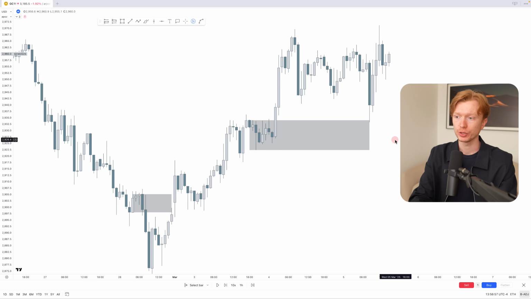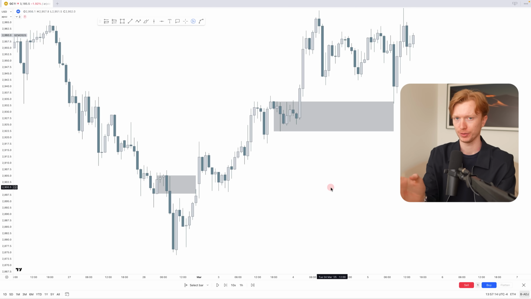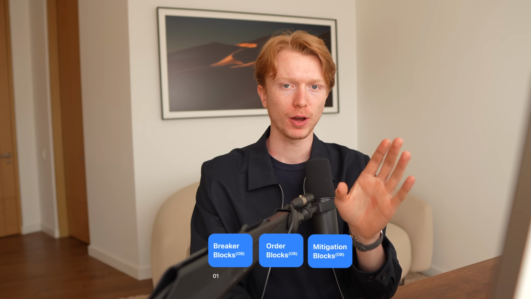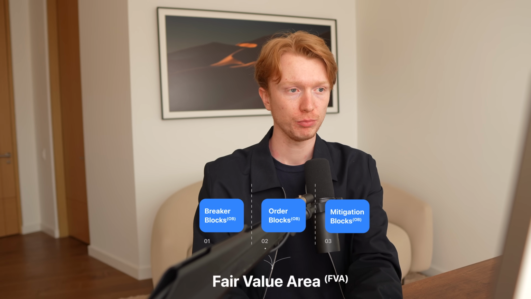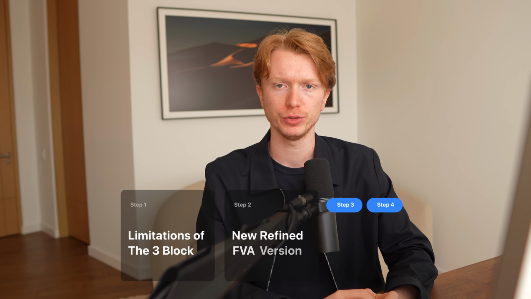Now, again, you'll notice these blocks, they work quite well. Yes, 100% agreed. But you'll also notice that these 3 blocks are very similar to each other because these 3 blocks can essentially be turned into one simple fair value area. Now, what that looks like when you turn those 3 concepts into one concept into the fair value area, we're going to dive into that in the next step.